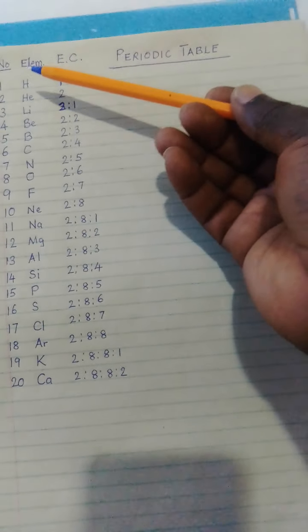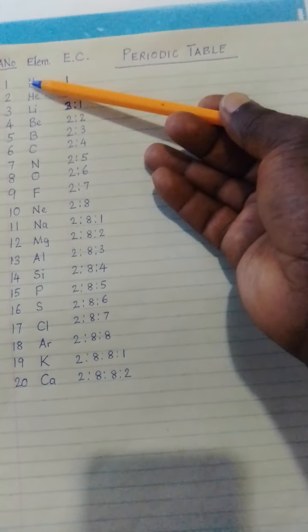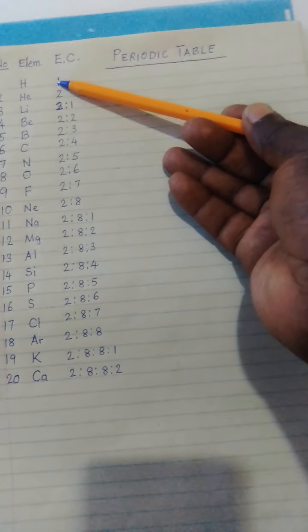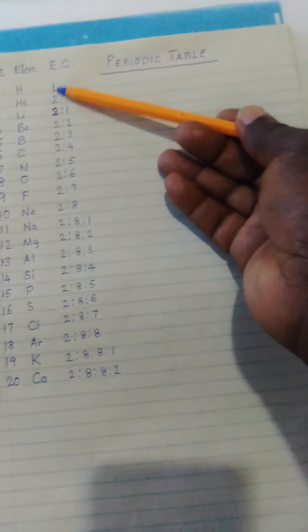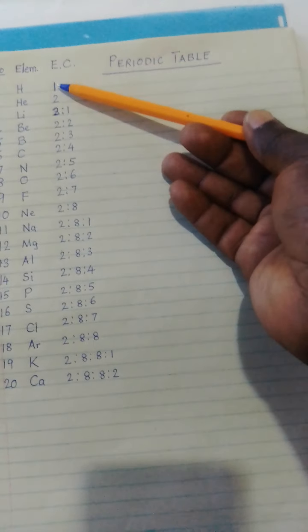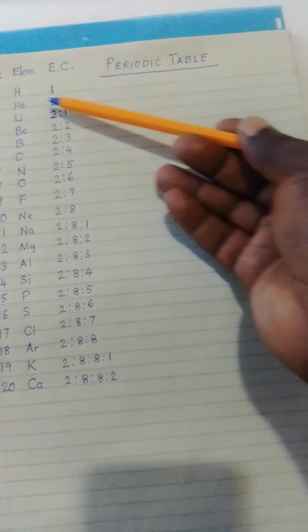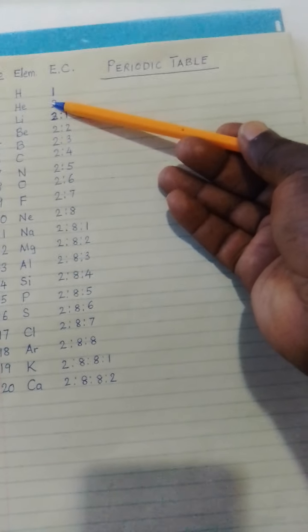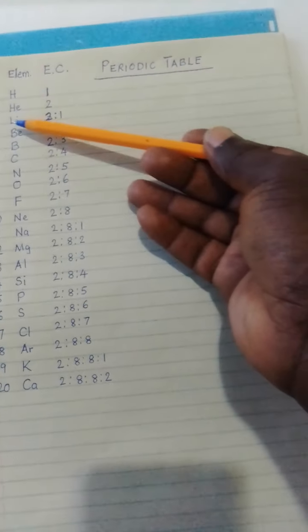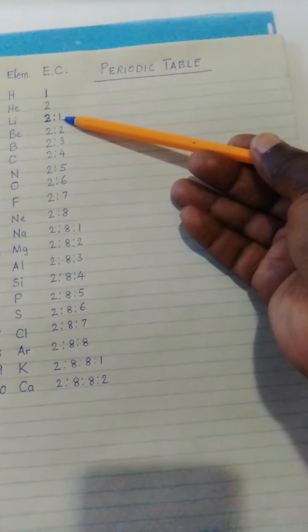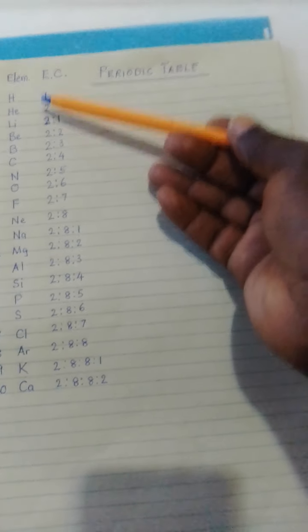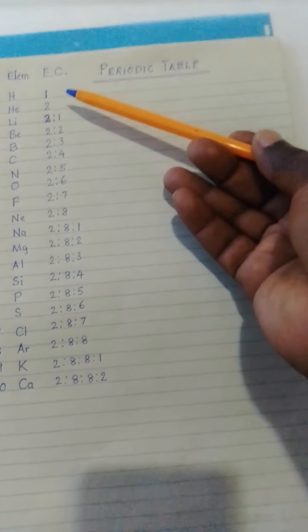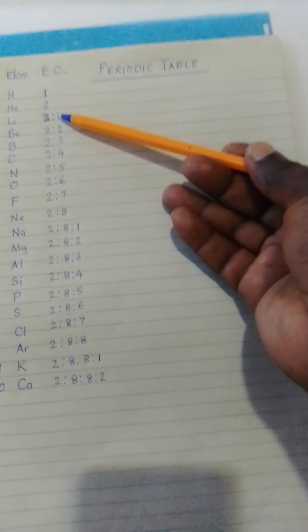Now, if we take hydrogen, for example, atomic number 1, the electronic configuration is 1. That means there is 1 electron in the first energy level. For helium, it is 2, and that means 2 electrons in the first energy level. For lithium, we have 2, 1. That means 2 electrons in the first energy level and 1 electron in the second energy level.